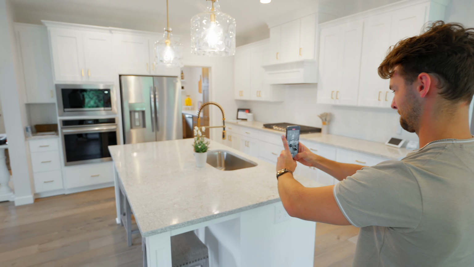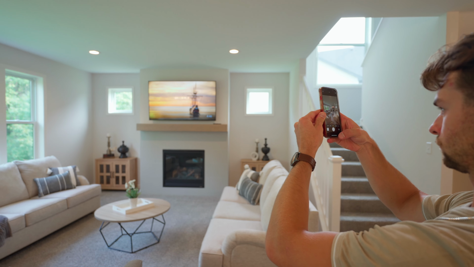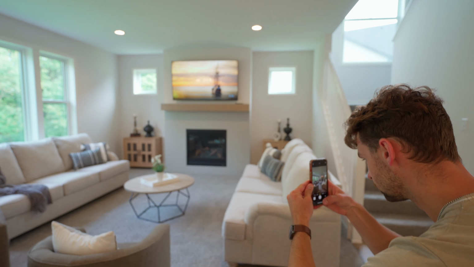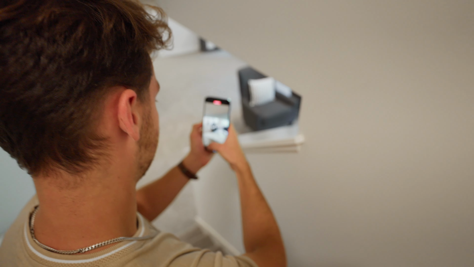The most important part is to have fun and get creative with it. Try some high angle shots, try some low angles. You never know what's going to look good.